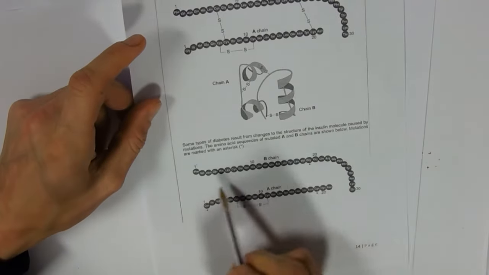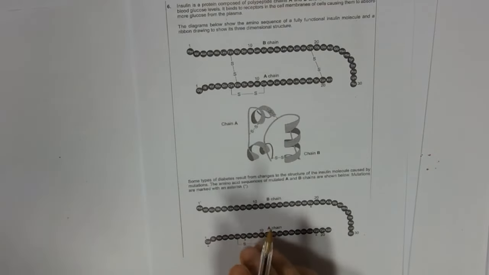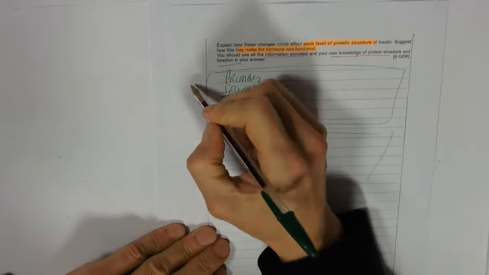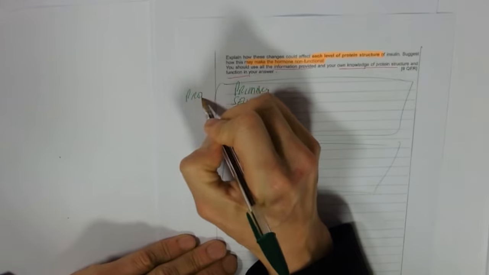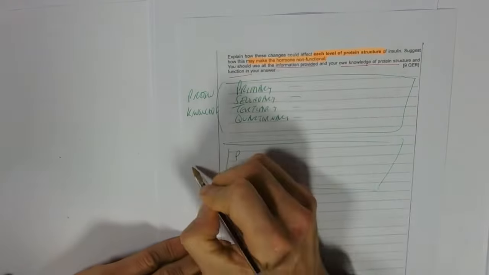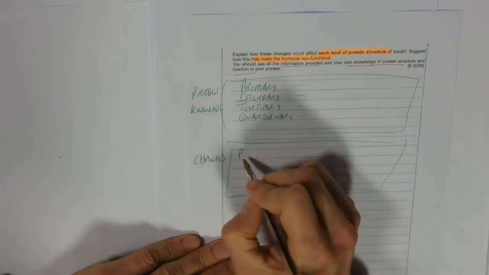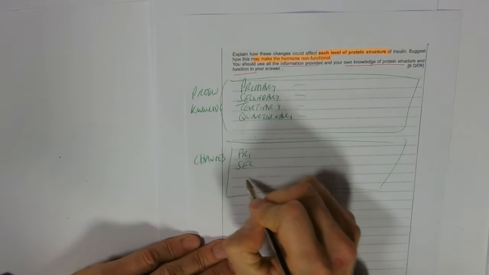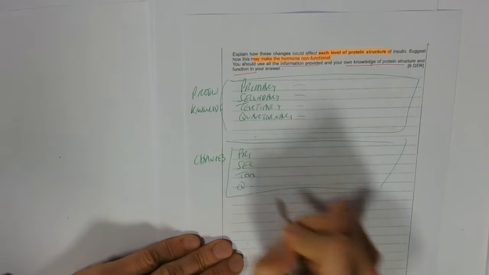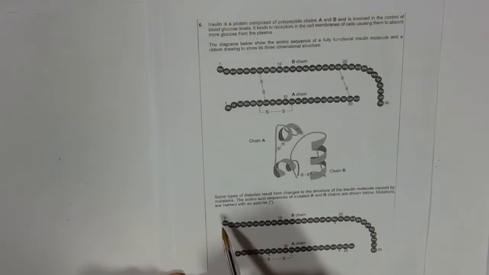the information provided, which is our mutated version, and we want to again talk about the same. So this is our protein knowledge, and this is changes. And again we've got primary, secondary, tertiary, quaternary. So how could we change? If we change these, what's going to change? Well, and you can give an example.